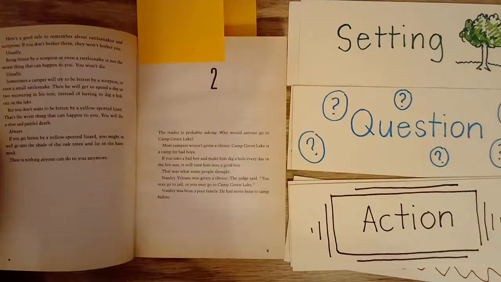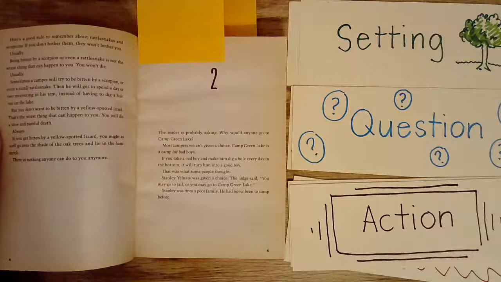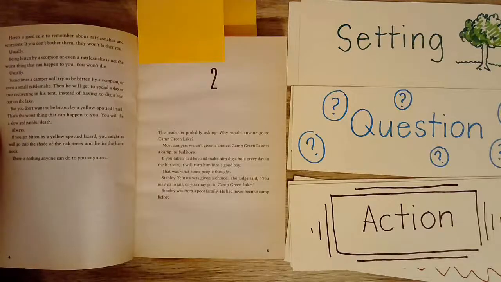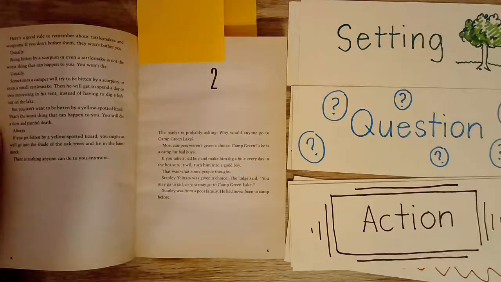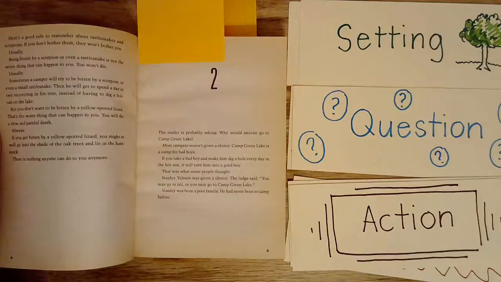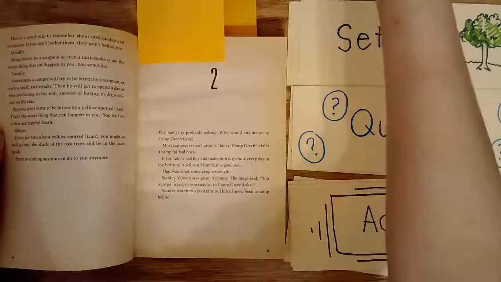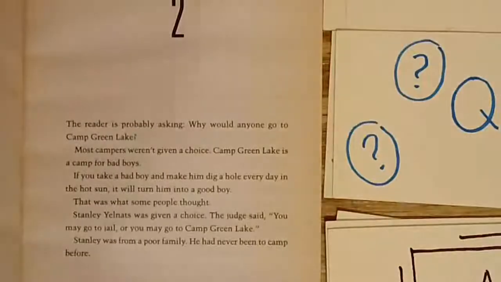And you are correct if you thought that Louis Sachar started the story with a question. You are correct, because again the question says, the reader was probably asking, why would anyone go to Camp Green Lake? And that hooks the reader right away, makes you wonder, why would they go to Camp Green Lake?